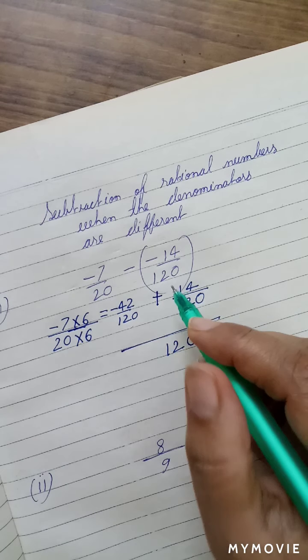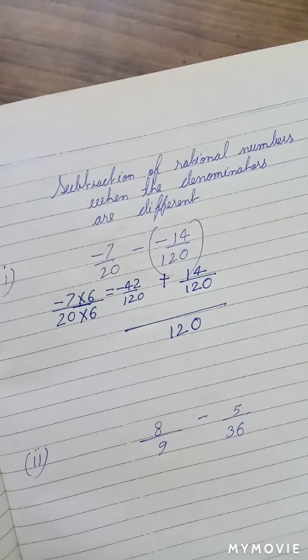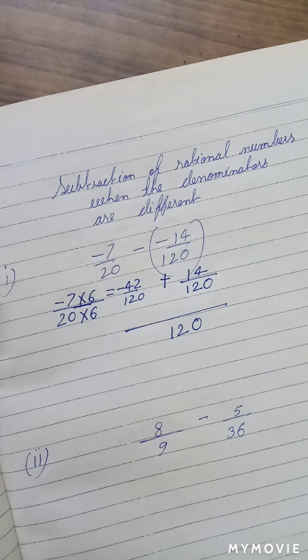It was not difficult for us to find the LCM in this case. If you remember, we studied in earlier classes that whenever there are two numbers where one number is the factor of the other, then the number which is less is the HCF and the number which is bigger is the LCM. So 20 is a factor of 120. So here in this case, the HCF is 20 and the LCM is 120.